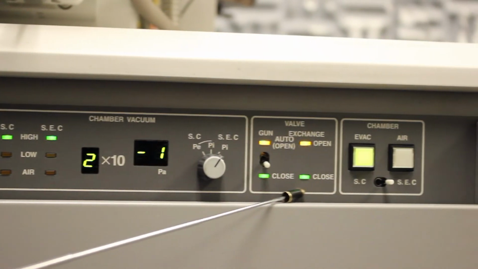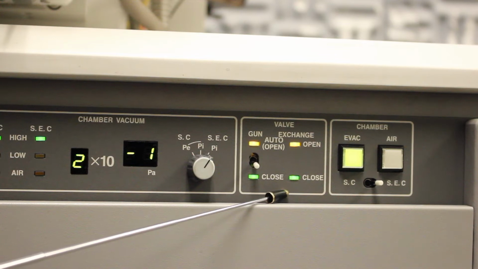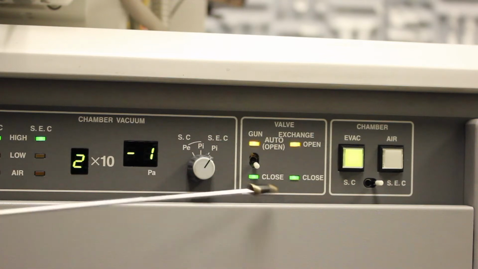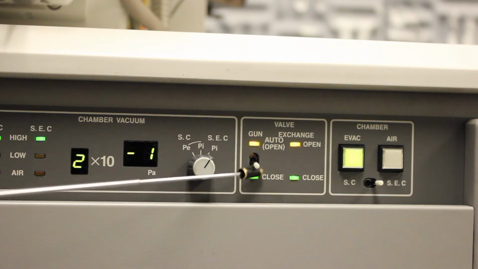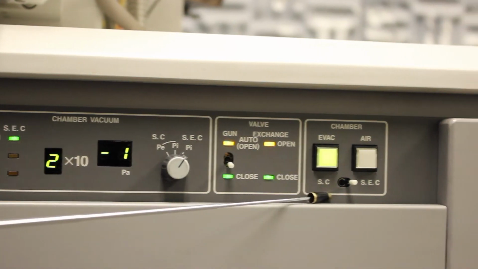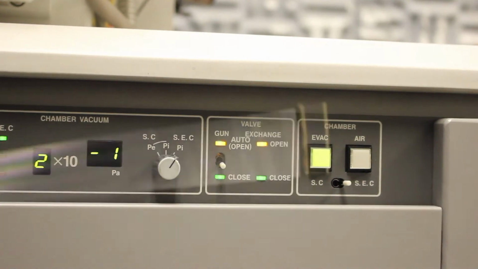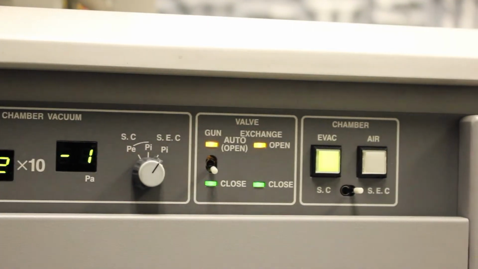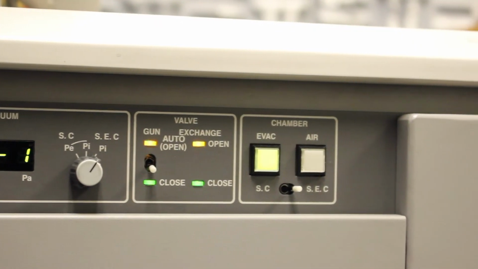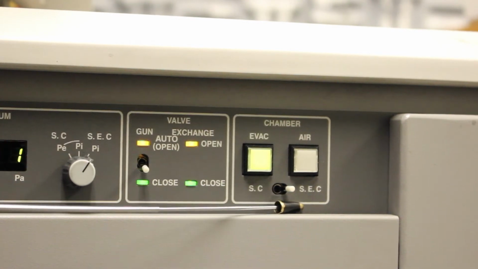This panel gives you the valve status. There are only 2 valves on this tool: the manual valve and the automatic gun valve. The correct colors here are both green, and these should be flashing. Last but not least, this panel allows you to vent the specimen exchange chamber or the specimen chamber. The typical default is that the specimen exchange chamber switch is in the right position.